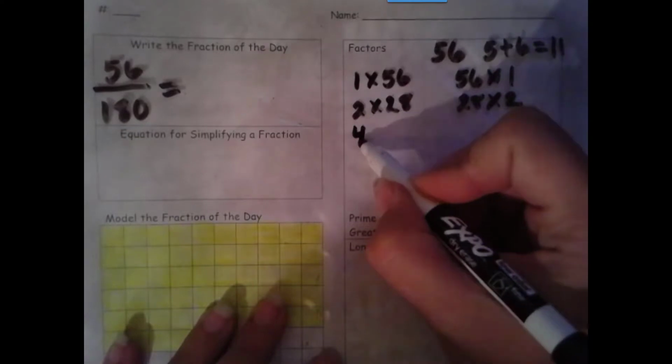Next, I try 3. The rule for 3 is that when we add the digits together, we look and see, is that sum a multiple of 3? Is 11 a multiple of 3? No. So 3 is not a factor. We try 4. One thing to check with 4 is the second factor with 2: is it even? It is. So that means 4 is a factor. 4 times 14. 14 times 4.